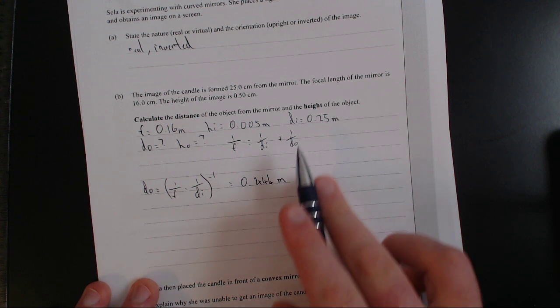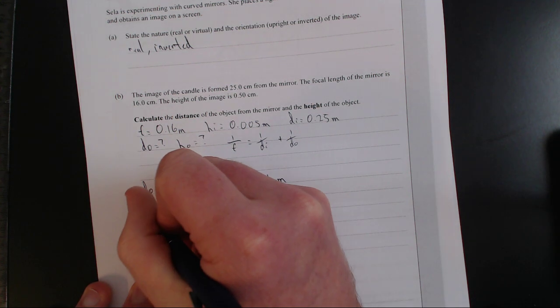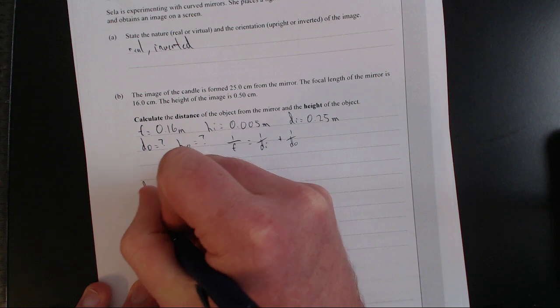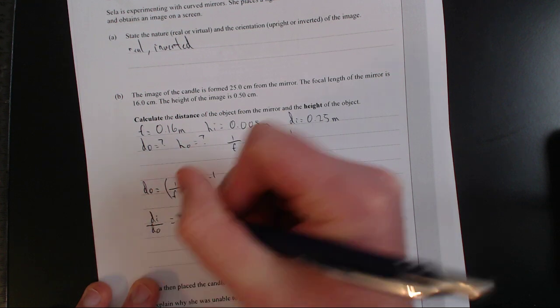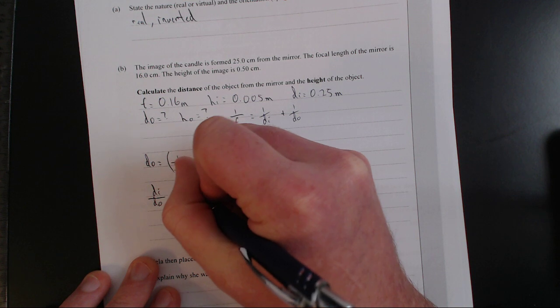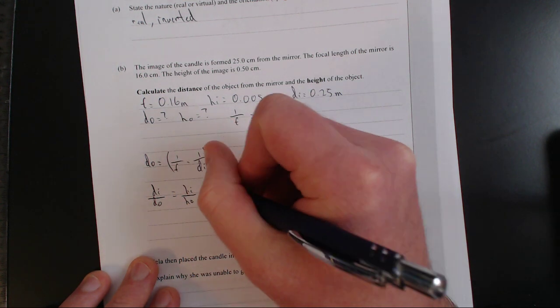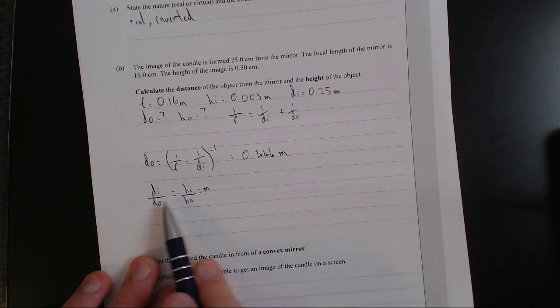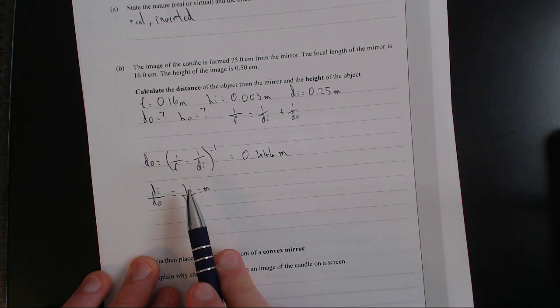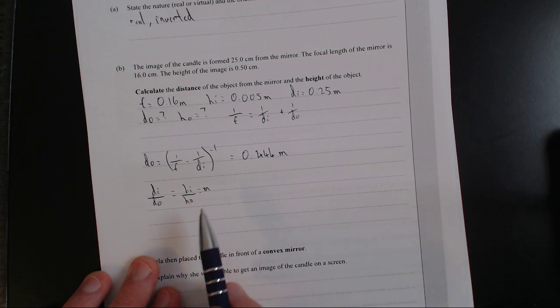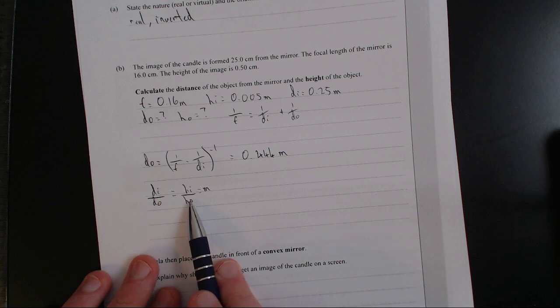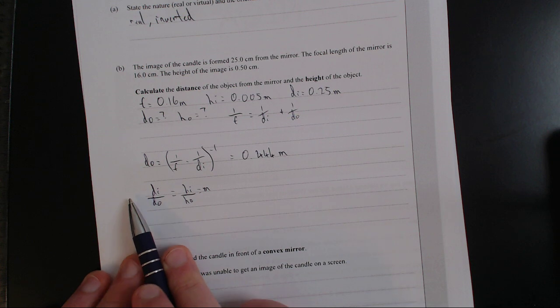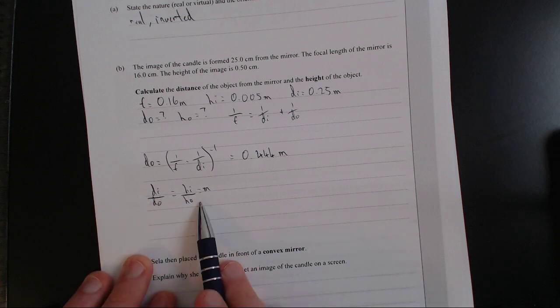Got DO, now we need to find HO. DI over DO is equal to HI over HO, which is also equal to the magnification. We have DI, DO and HI, so we can find HO, which means we need to do a little bit of rearranging. HO is on the bottom, so we move HO to this side and DO over to this side.